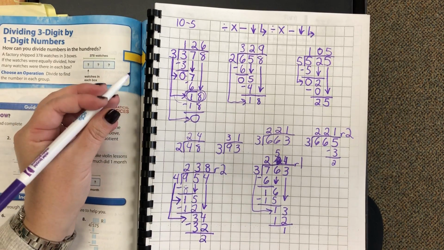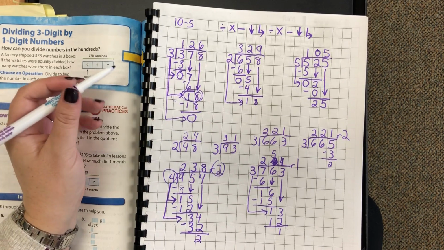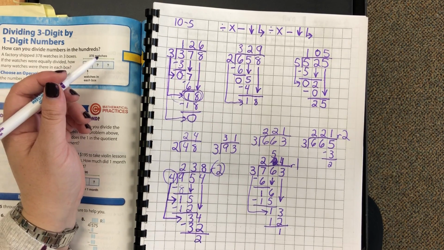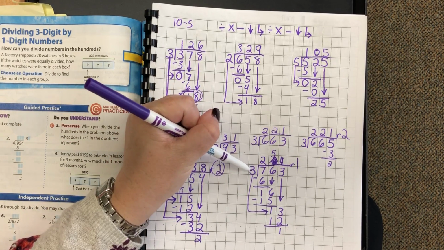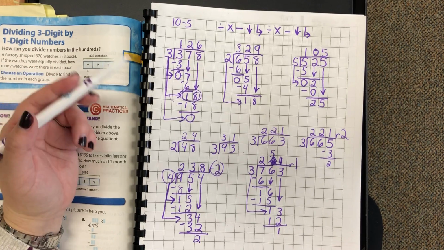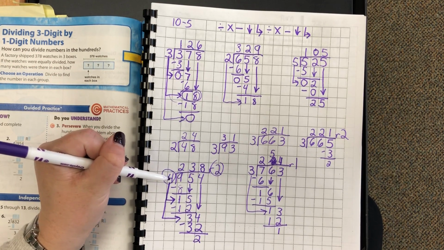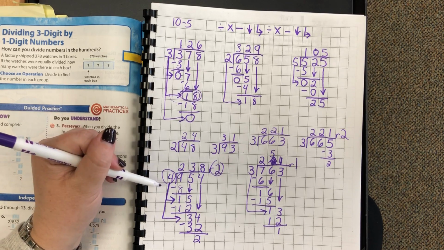And again, remember, your divisor will tell you how close your remainder should be. If I'm dealing with a 4 or if I'm dealing with a 3, then my remainder is either going to be, for 4, a 3, a 2, a 1, or a 0. It'll never be more than 4.